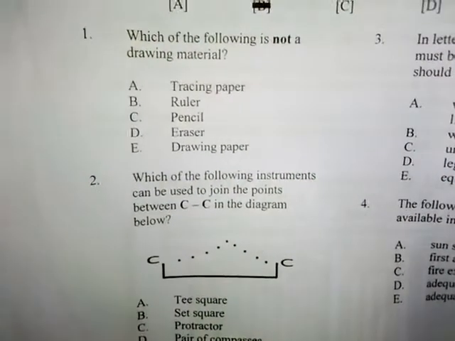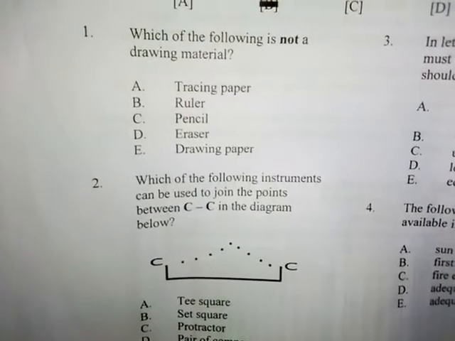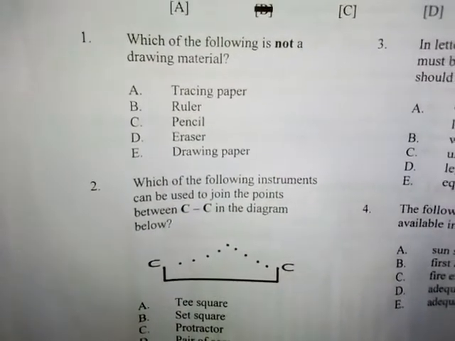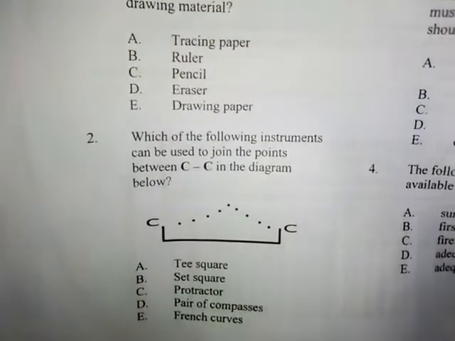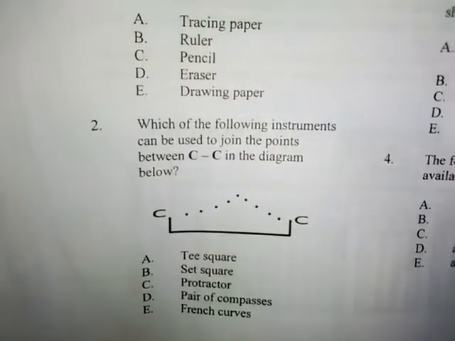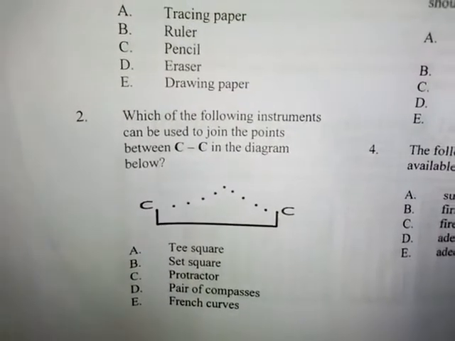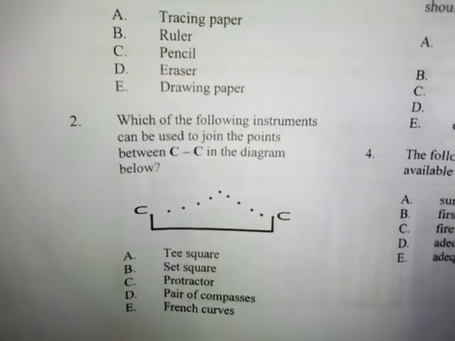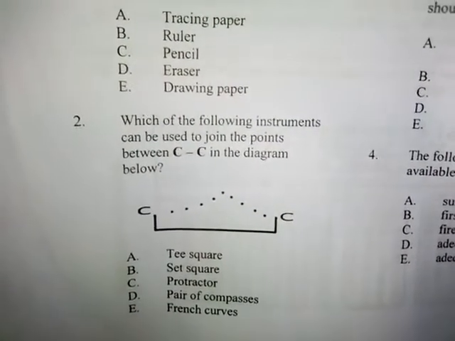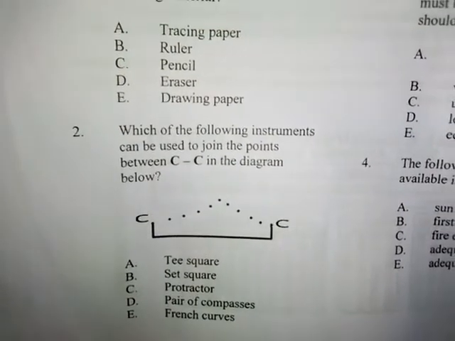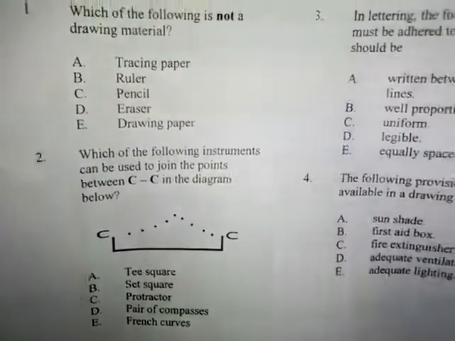Question 2 says, which of the following instruments can be used to join the points between C to C in the diagram below? The correct answer is French curves. So we use French curves to join irregular points together to get a perfect curve.